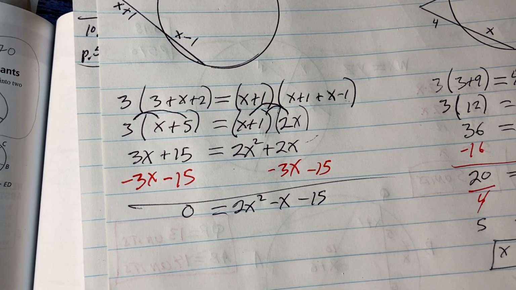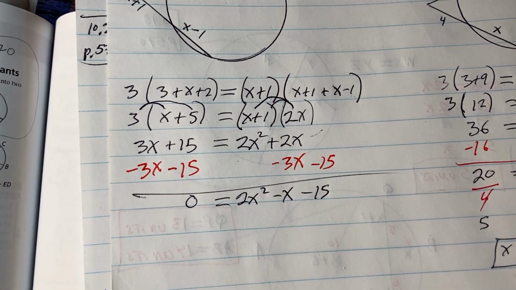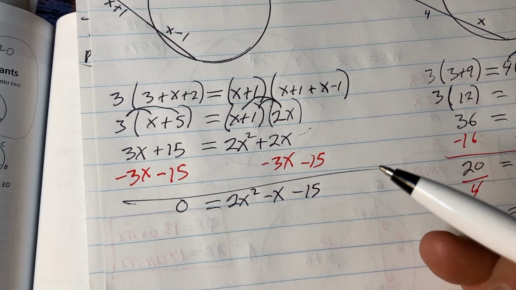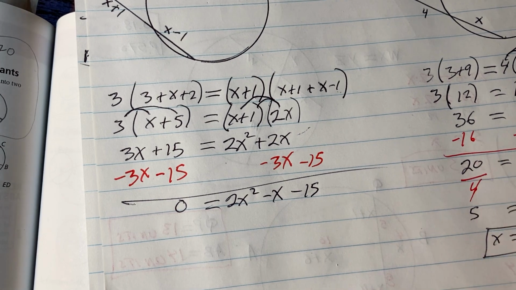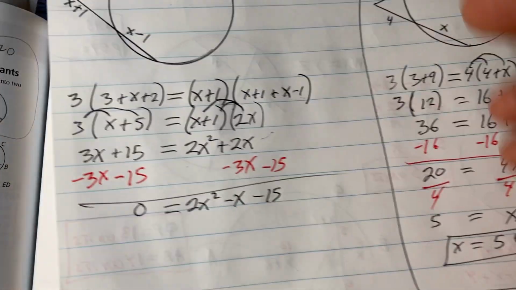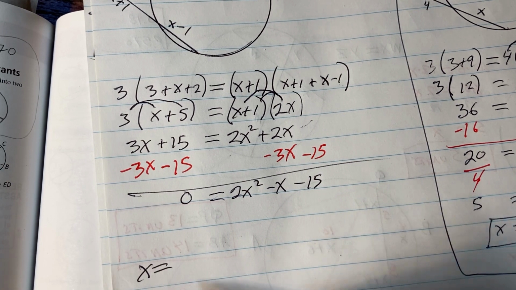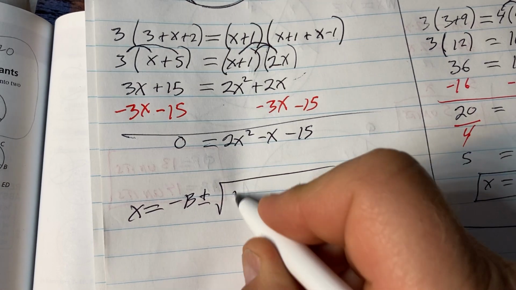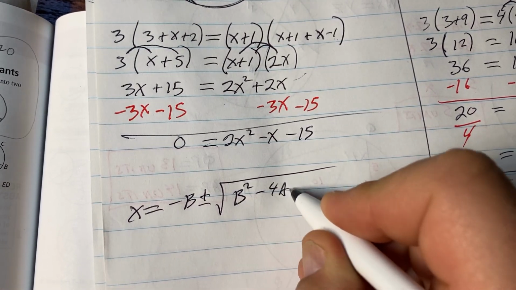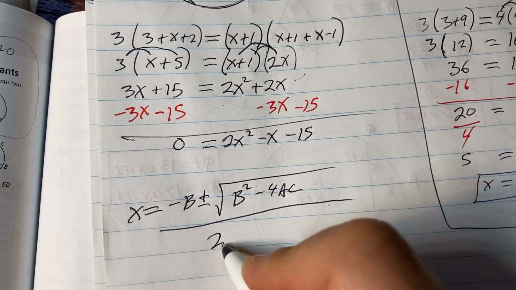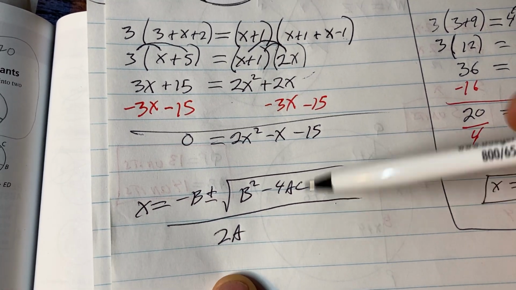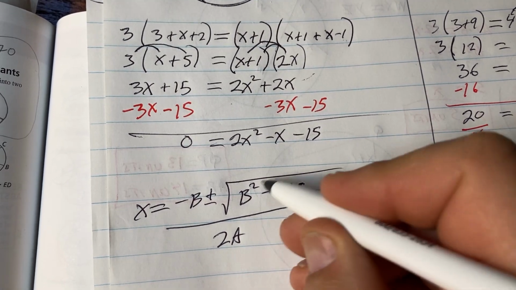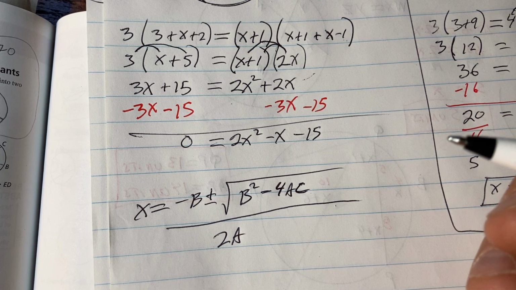So if you learn how to do this stuff by trial and error, we're not doing that. You can do it by graphing. I don't want to do it by graphing. We can do it by factoring, complete the square, quadratic equation. We're doing it by the quadratic equation. X equals negative b plus minus the square root of b squared minus 4ac all over 2a. I wonder if you sang that song. I sang it in my class. I hope you sang it in your class whenever you had algebra 1.